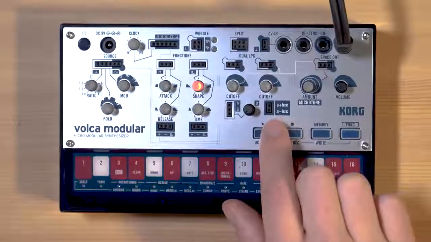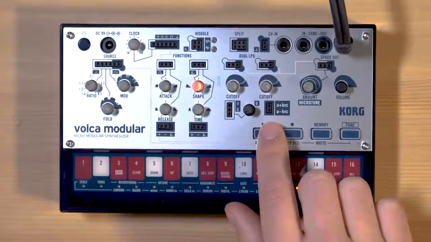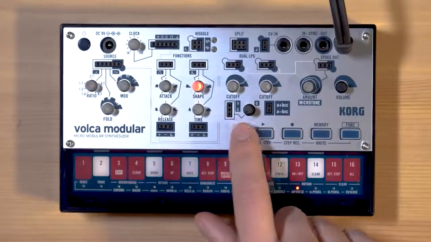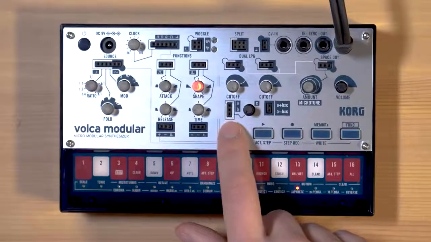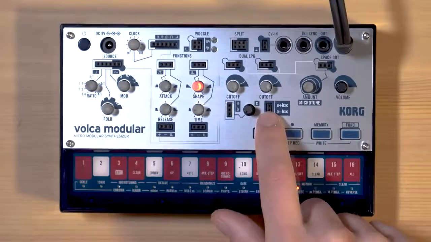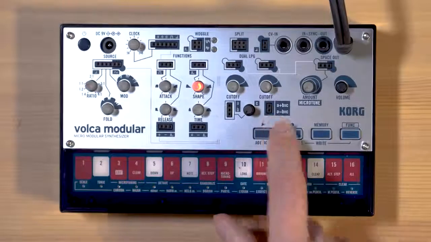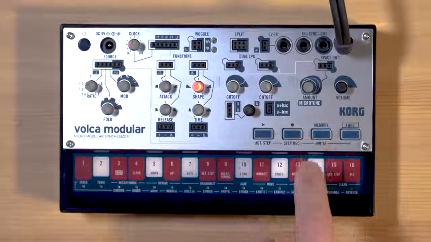And then there are two outputs, and the output that you use determines what's happening mathematically in the utility section. Whether A is being added to B times C, or B times C is being subtracted from A.